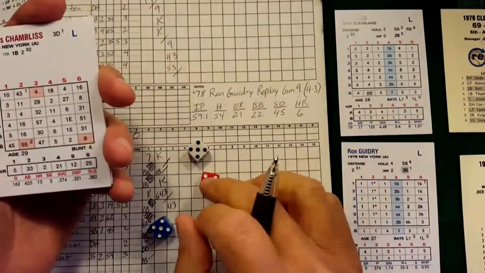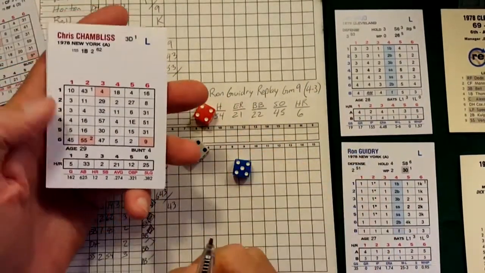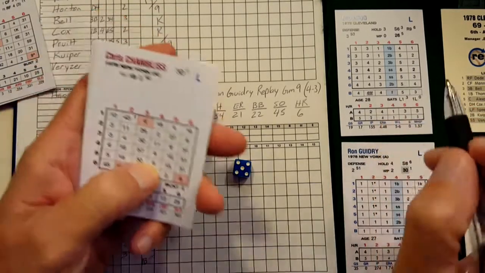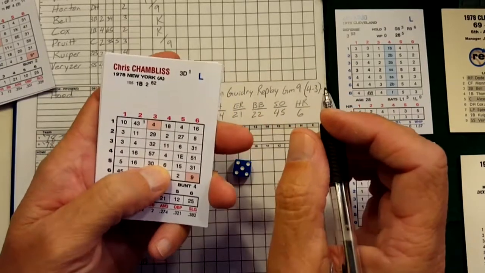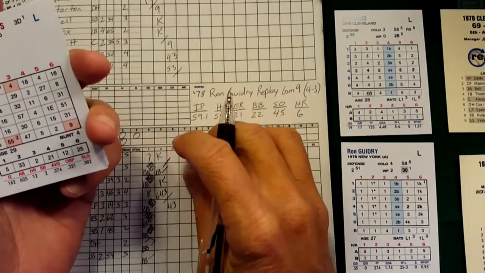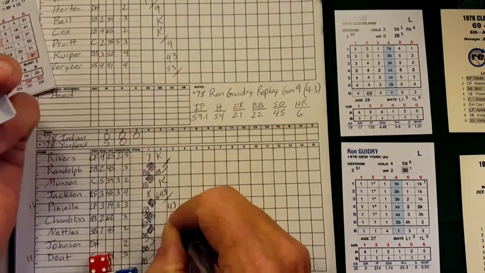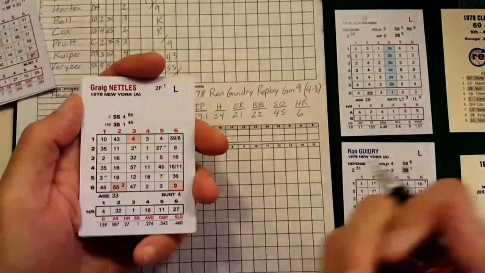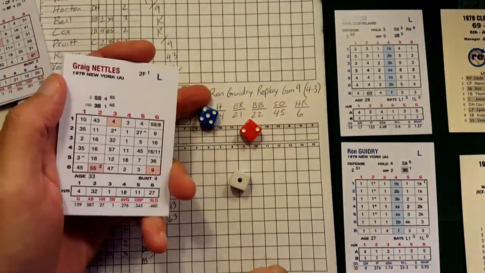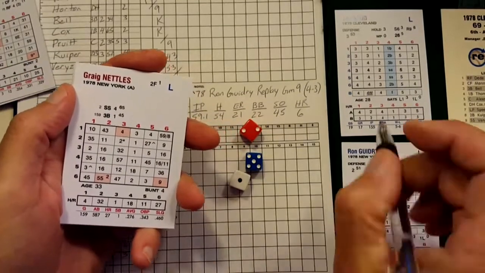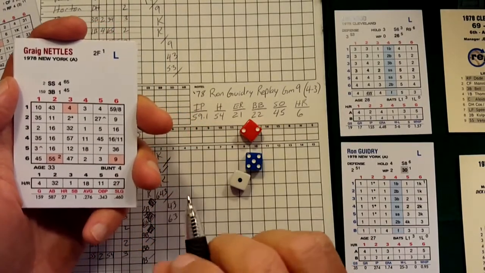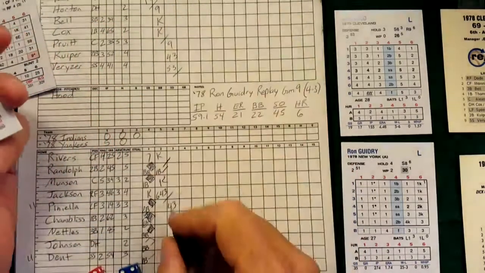Chris Chambliss, 4-5, 6, and then a 4-5. Shortstop, that's a 10. Verizor's a 4, so a 10 in column 4. Still a ground out. Craig Nettles, 2-1, 43, and then a 2-5 is a 47, column 2. 47 is a ground out to short.